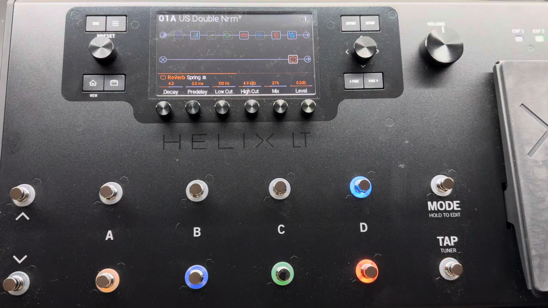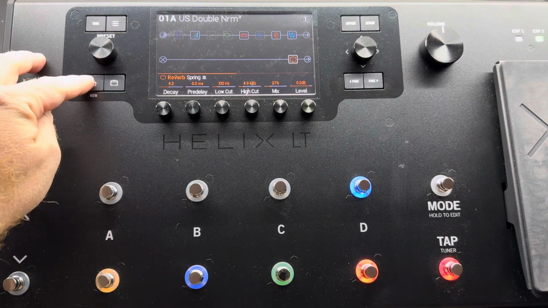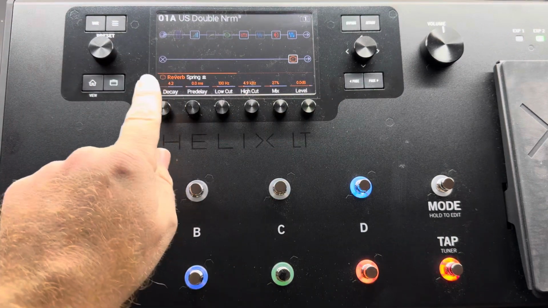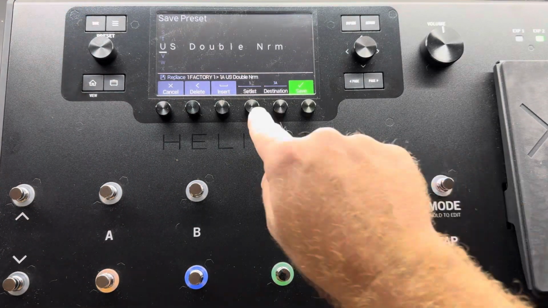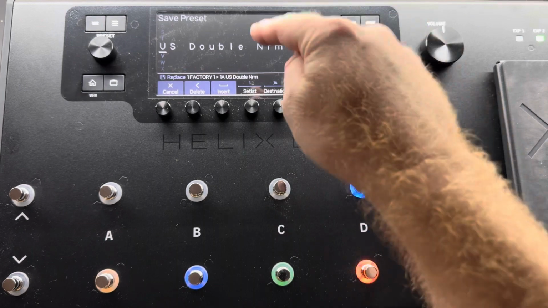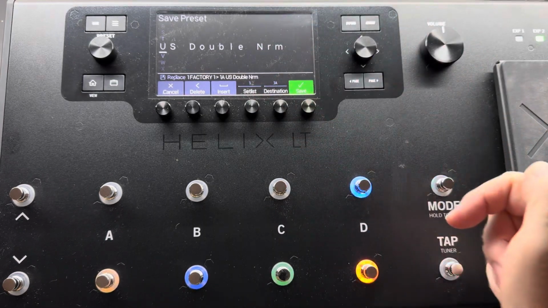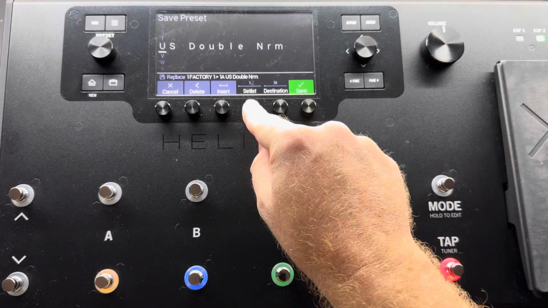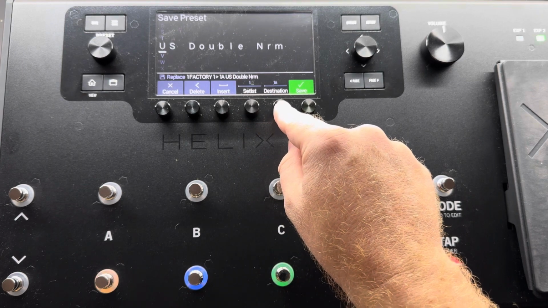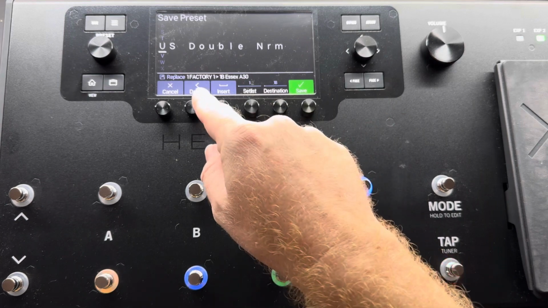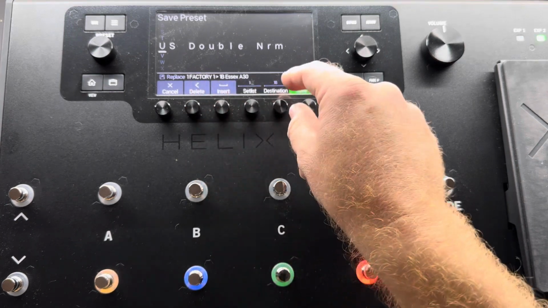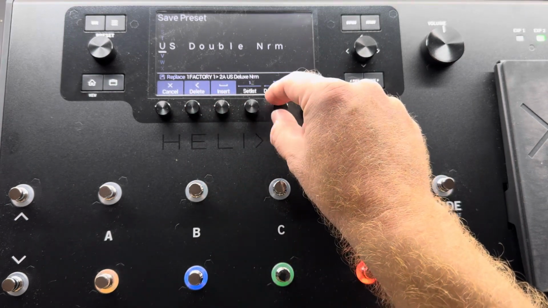Okay, before we get to snapshots, let's say you've got your preset here, you want to save it. So if I click save, it's going to let me overwrite whatever's there if I just hit save. But you notice we've got this set list, but we also have this destination. So on factory, it's going to let you override it in other places.